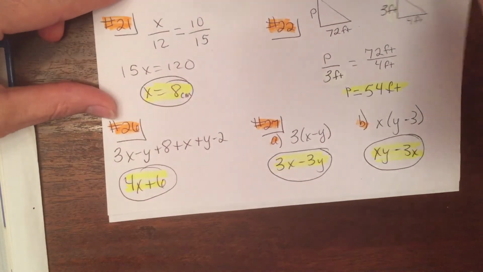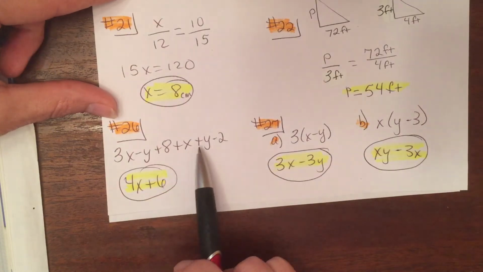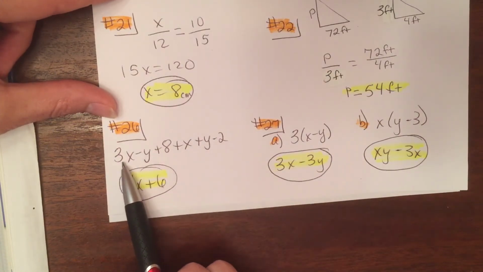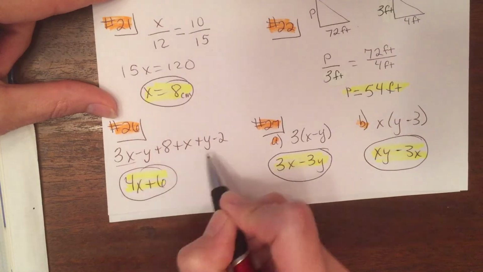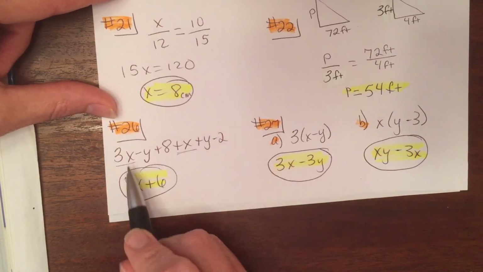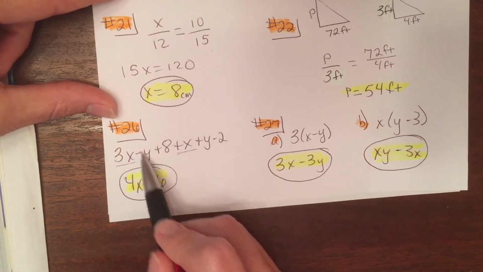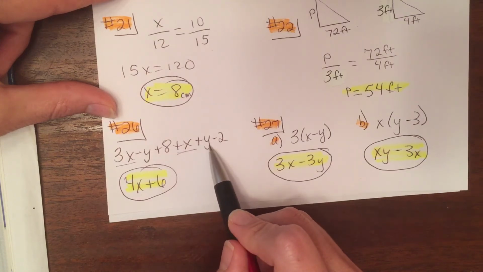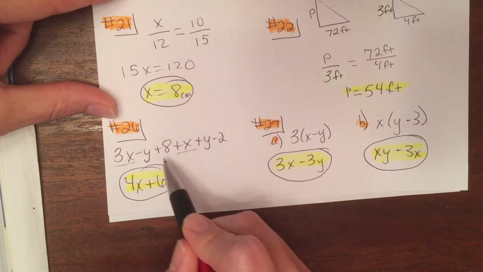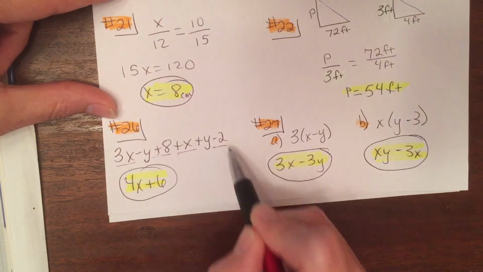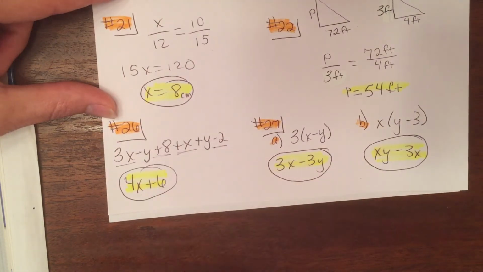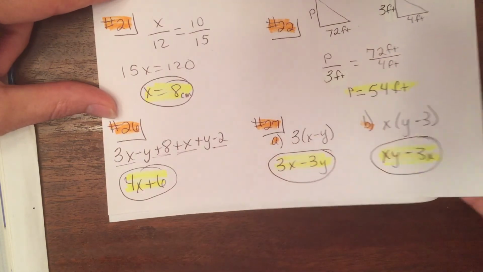Number 26 was a collect like terms problem. 3x minus y plus 8 plus x plus y minus 2. So 3x, I combined it with this positive x, that gave me 4 x's. Negative y combines with positive y, so now I don't have any y's. Positive 8 combines with negative 2, that's a result of positive 6. So 4x plus 6 is the result.